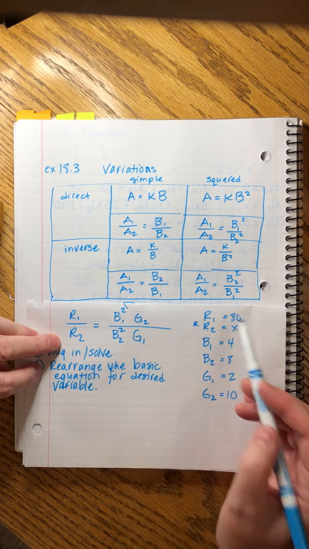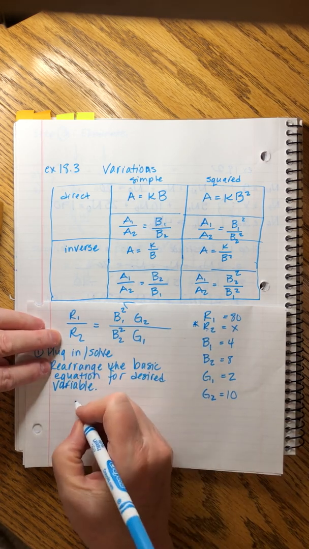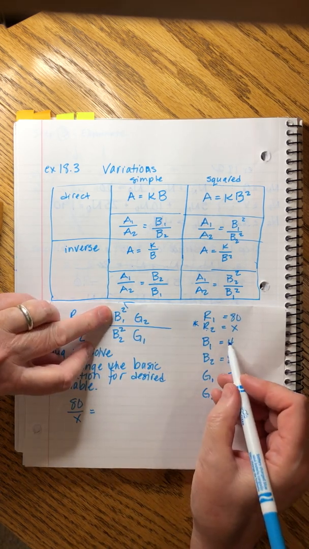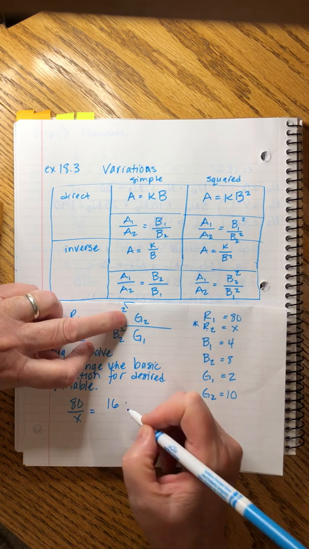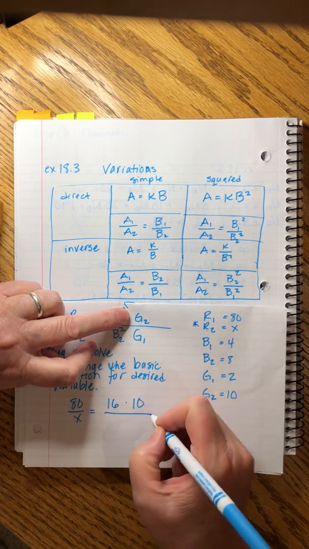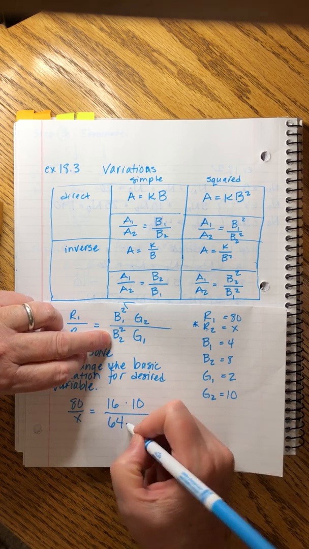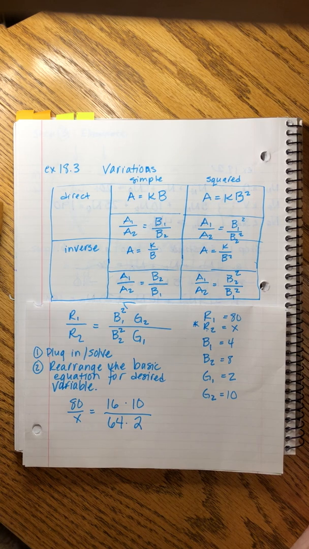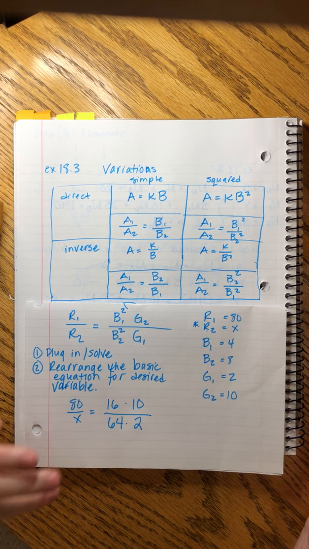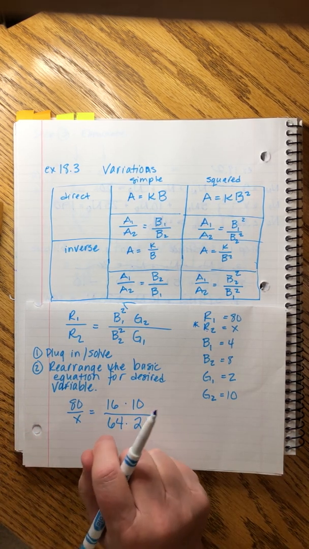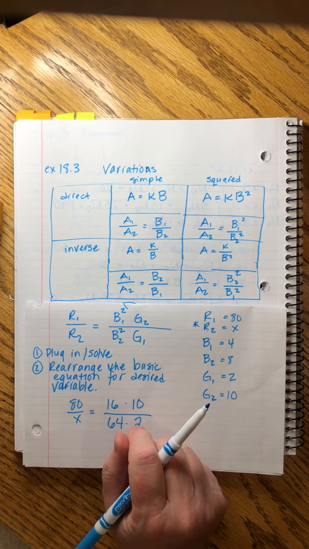So what we're going to do is we're just going to plug into what we have here. So 80 over X equals, now I have to square these. So this is 16 times 10 over, this is B2, I have to square it, 64 times 2. All right, notice that I did not do any of these multiplications to start with because I want to cancel as much as possible before I do any more of that.